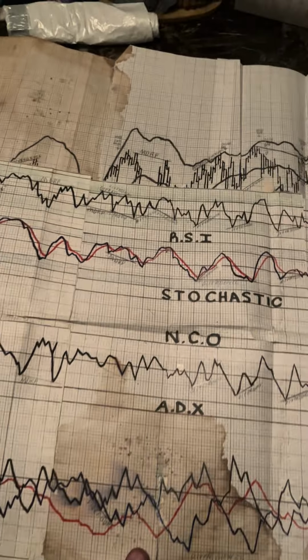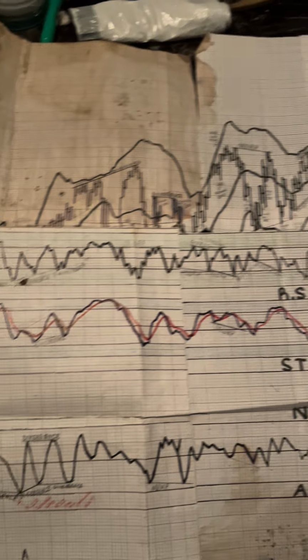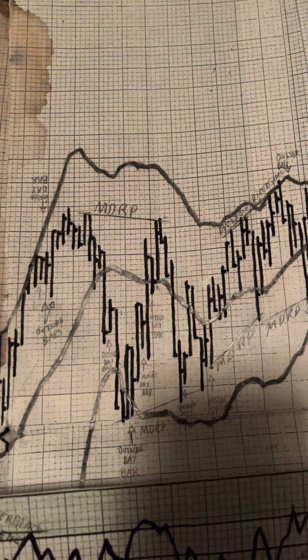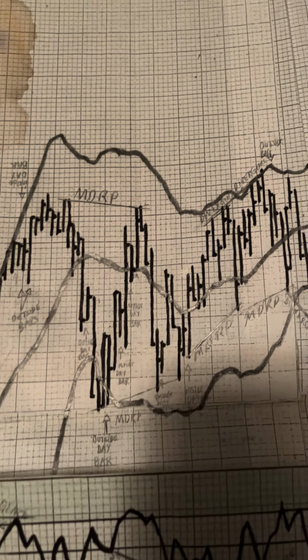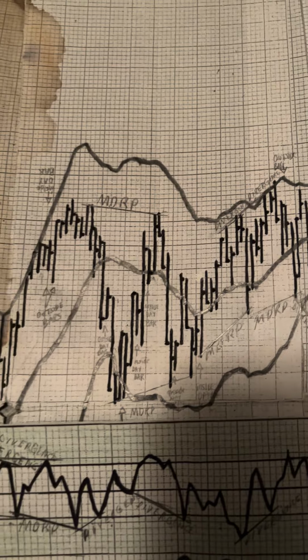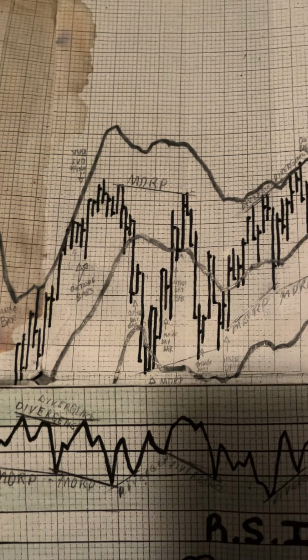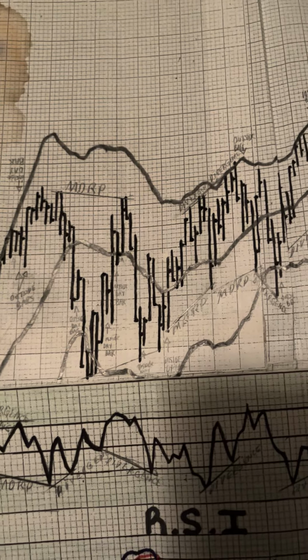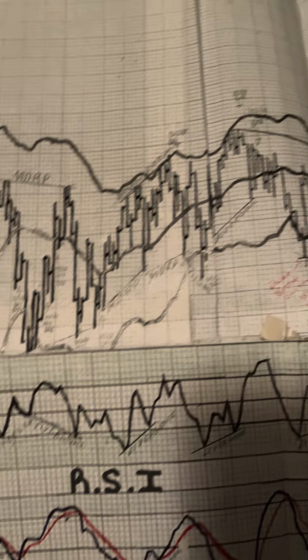So this is what I did by hand, guys. This is what I did when I was incarcerated. There's a little coffee stain on it, but you get the picture. And if you look closely, you would see that this is a bar chart. During that time, I was still using bar charts. Eventually I upgraded to candlesticks, but you read them the same way: support and resistance and so forth.